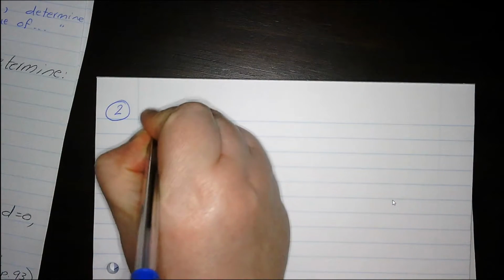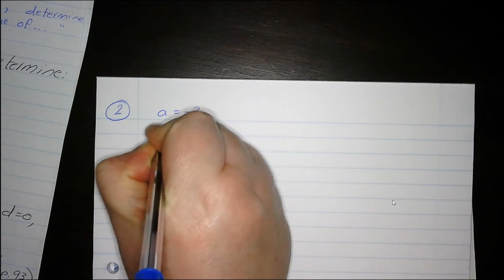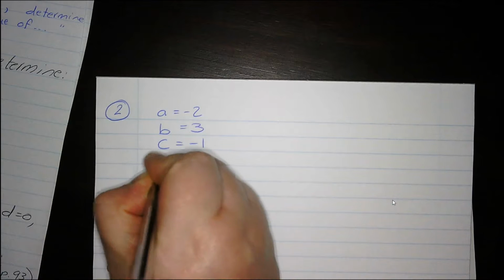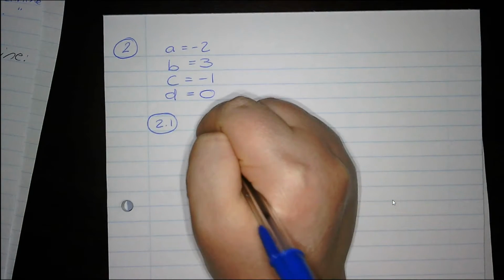In question 2, they tell you that A is equal to negative 2, B is equal to 3, C is equal to negative 1, and D is equal to 0. They want you to calculate the following.